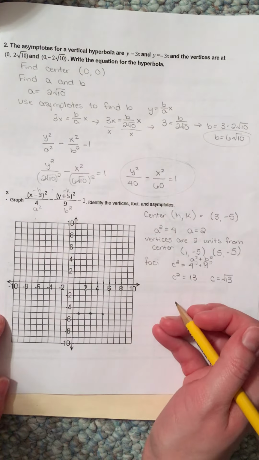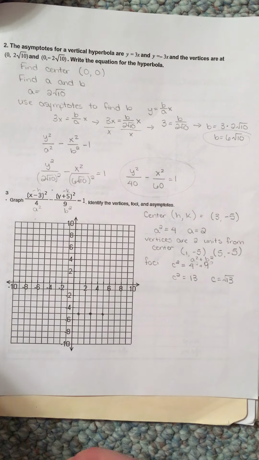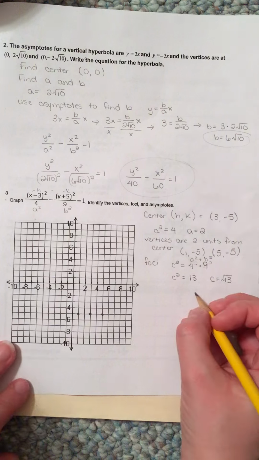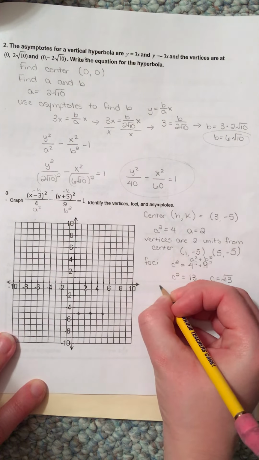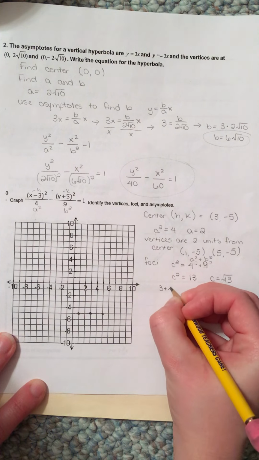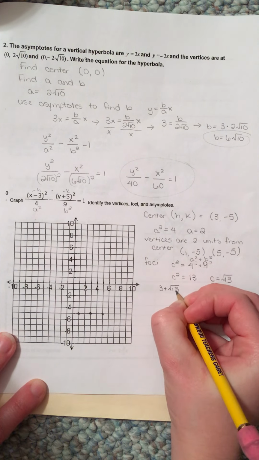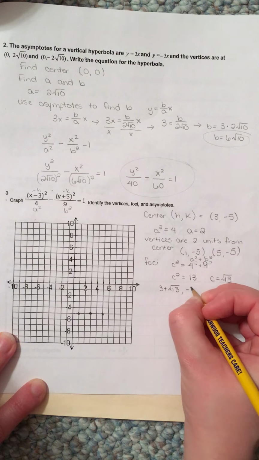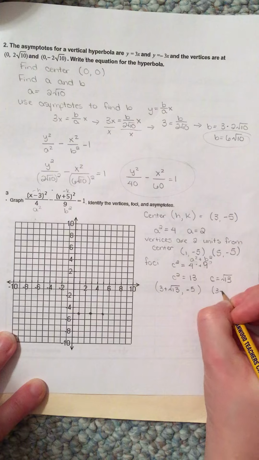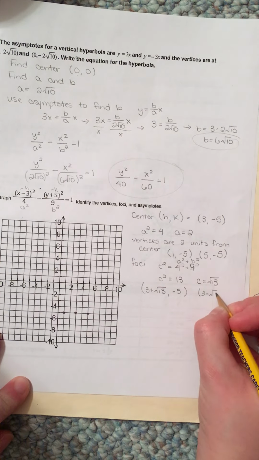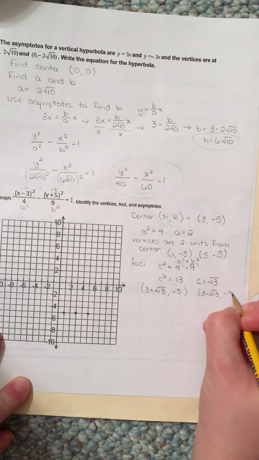So now I know what c is, and my foci are (3 plus square root 13, -5) and (3 minus square root 13, -5).